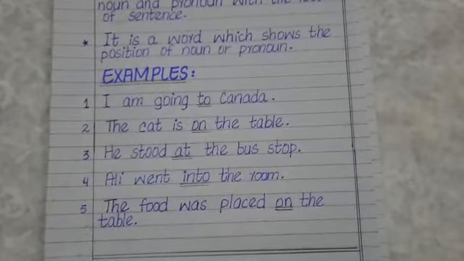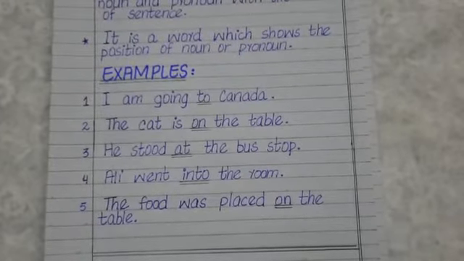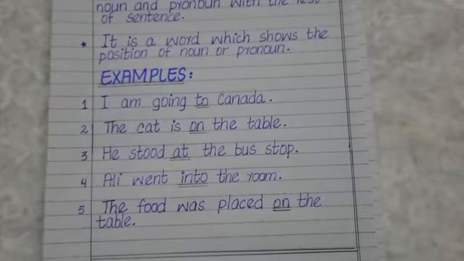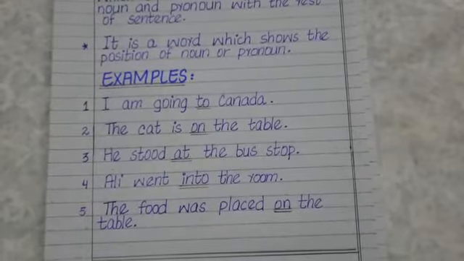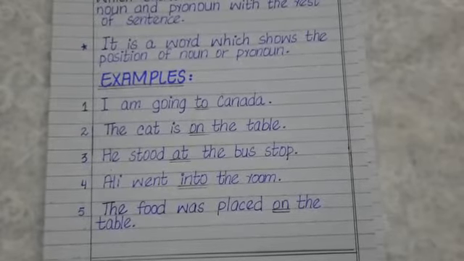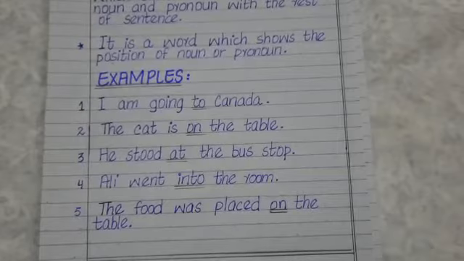The cat is on the table. Here in this sentence, on is a preposition. The preposition on is used when referring to something. So the cat is on the table.